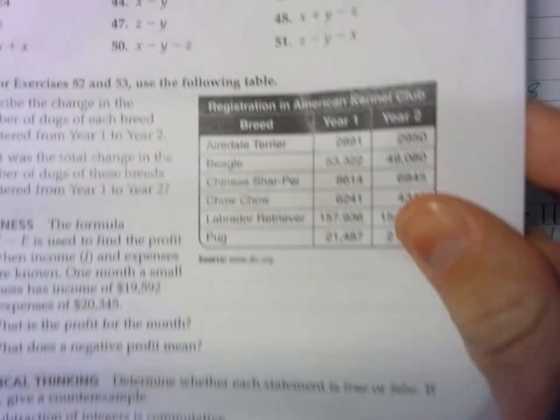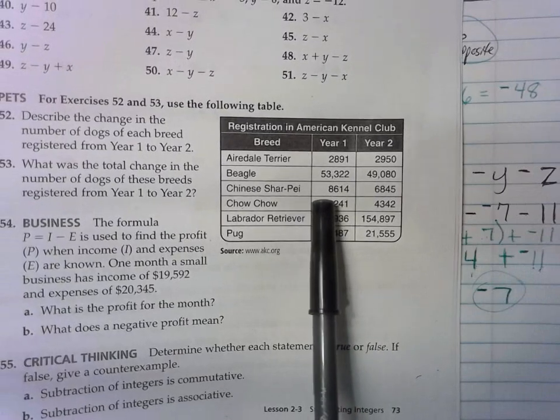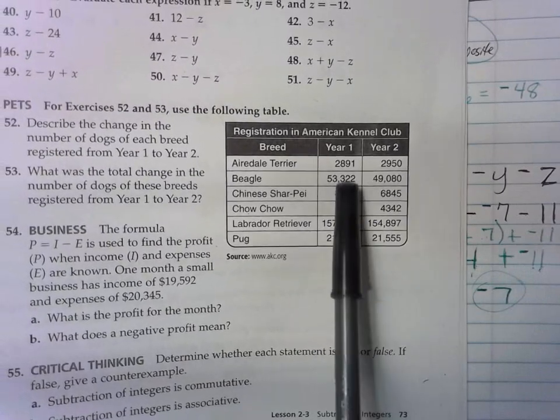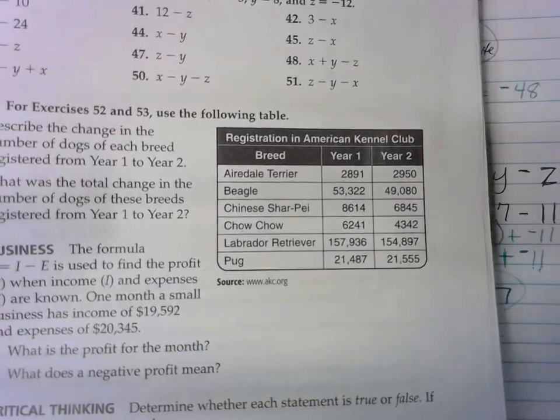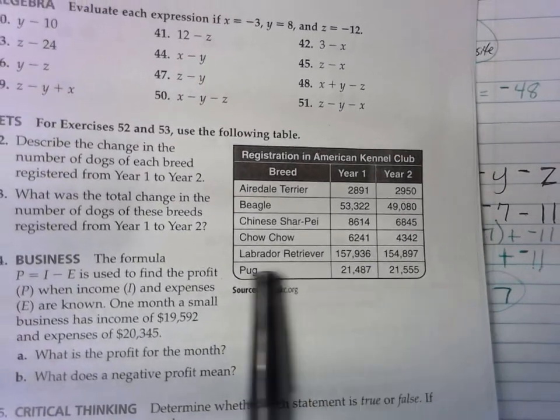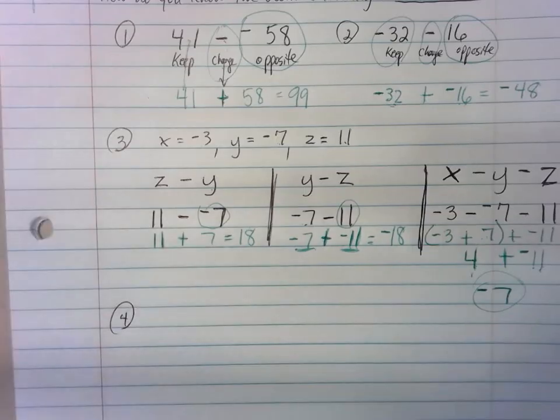So I'm going to go ahead and show you. This is the little thing you're going to be working on right here. You've got year 1 versus year 2, and you're trying to find the change in the number of dogs from year 1 to year 2. So I'm going to take some of these and change the numbers up a little bit, just to give you a couple of examples.